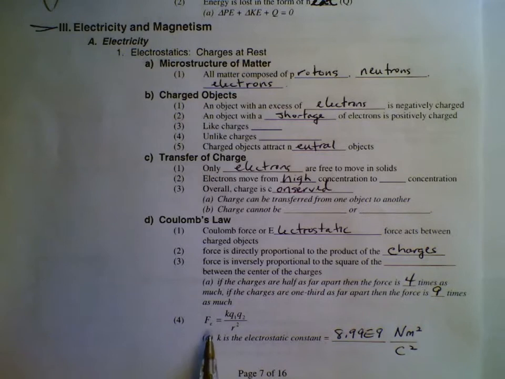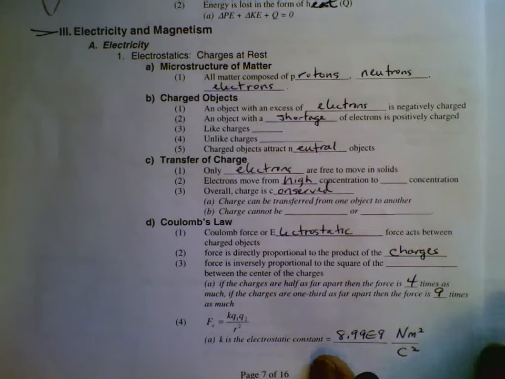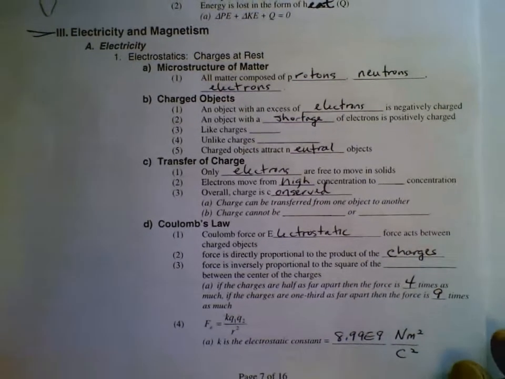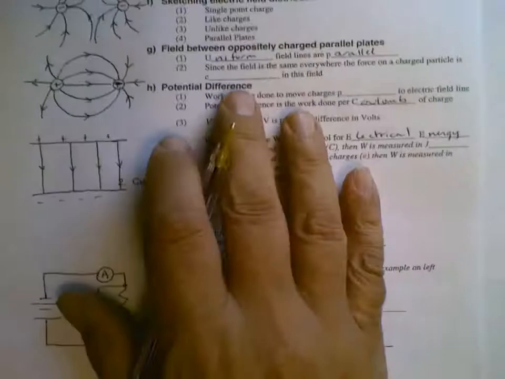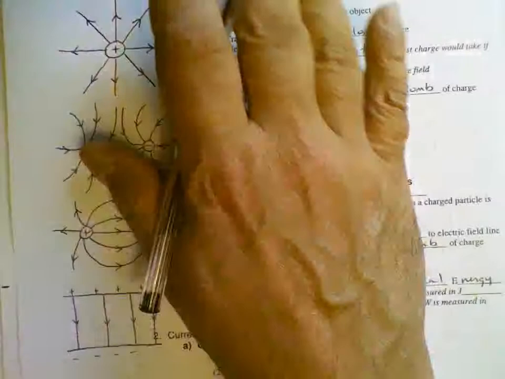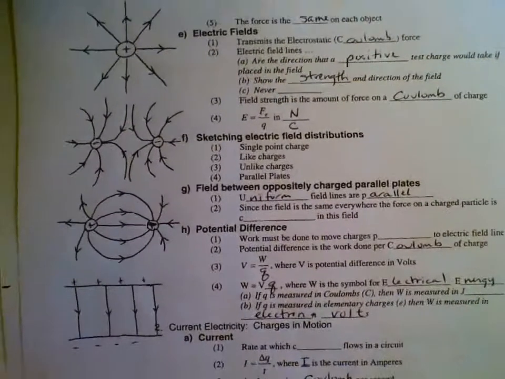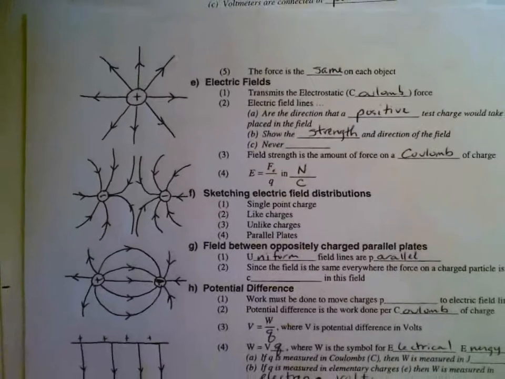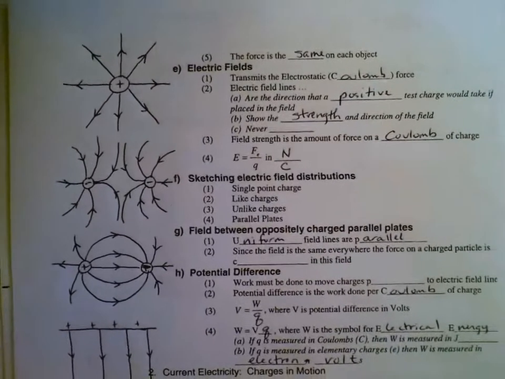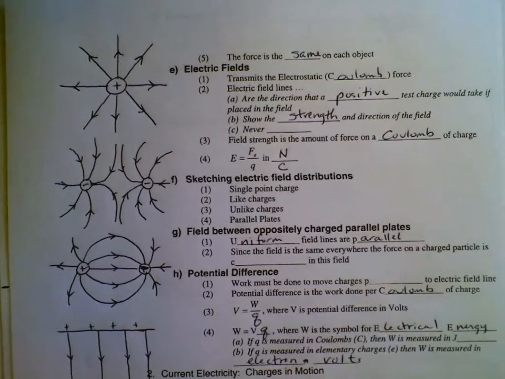Here's a representation of Coulomb's law. The electric force is k q1 q2 over r squared, where k is the electrostatic constant, and numerically it's equal to 8.99 × 10^9 newton meters squared per coulomb squared. When we work with Coulomb's law, the force is the same on each object. Electric fields transmit the electrostatic or the Coulomb force.